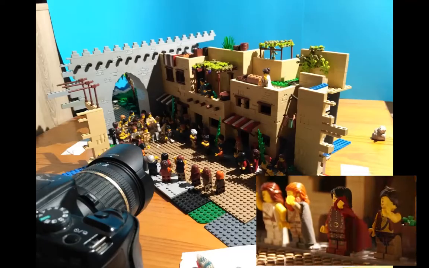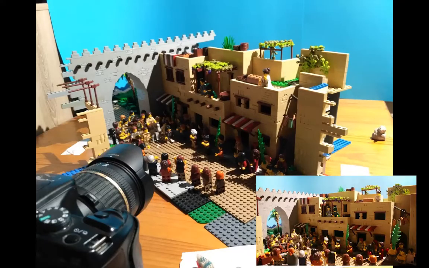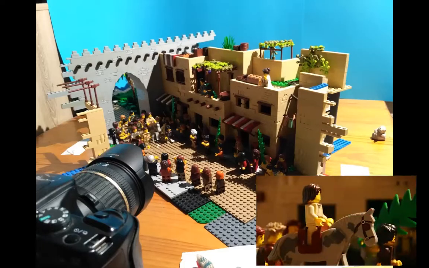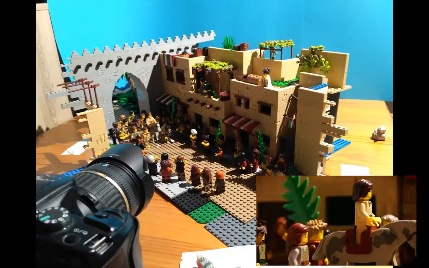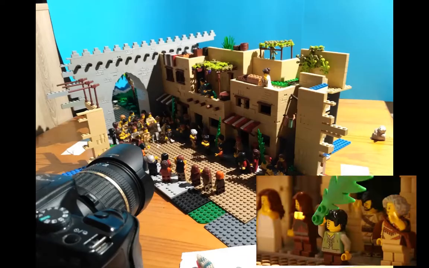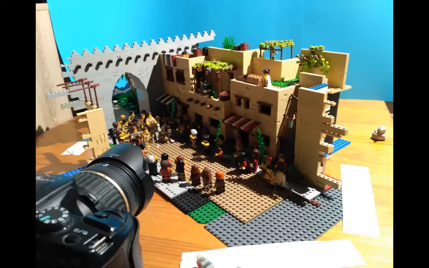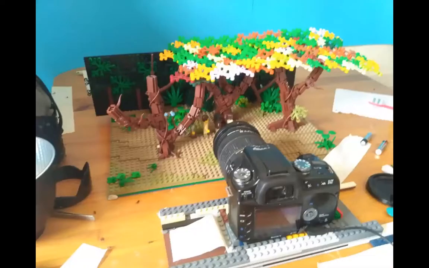I think in the very next clip in the animation, there was a frame where I forgot to move the donkey properly, and so it jumps a bit. So there's a lot to think about, especially when there's so much movement, which does make it pretty tricky.